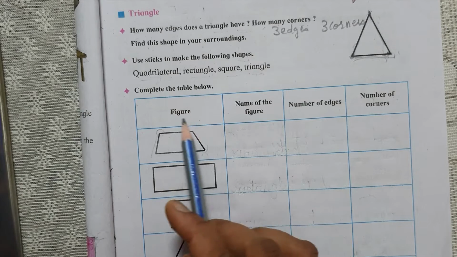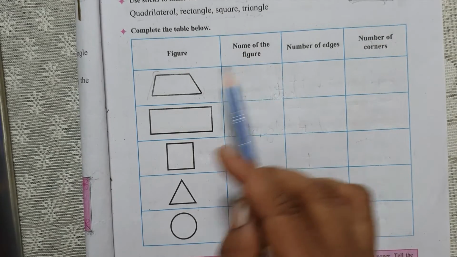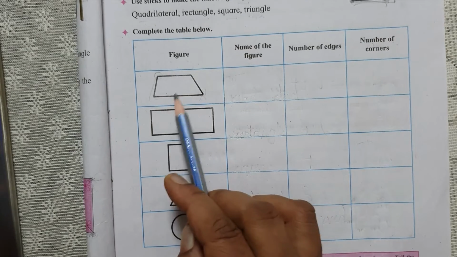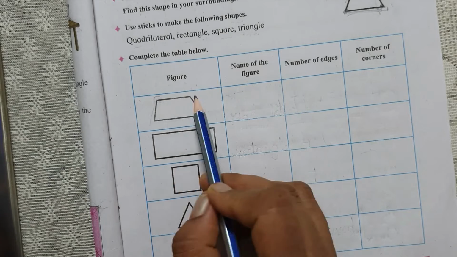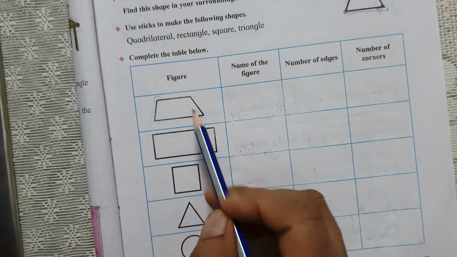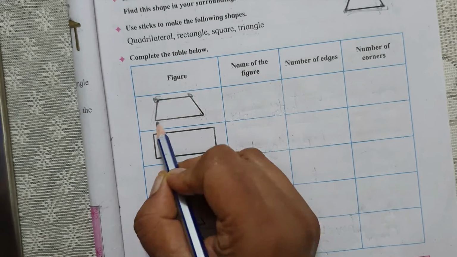Complete the table below. All these figures are given. Name of the figure. Now which figure is this? This is a quadrilateral. A quadrilateral has 4 sides. 1, 2, 3, 4 sides. And how many corners? 1, 2, 3, 4 corners.